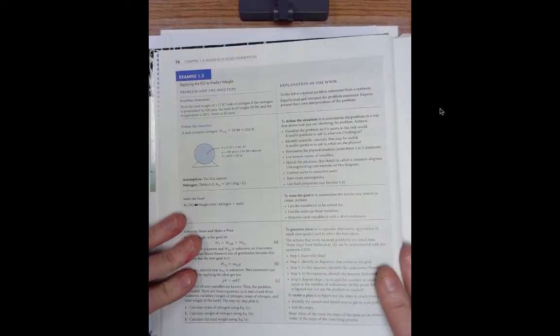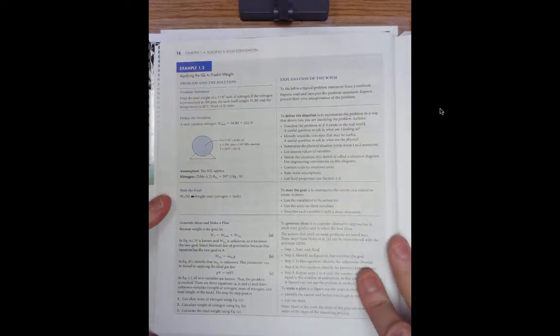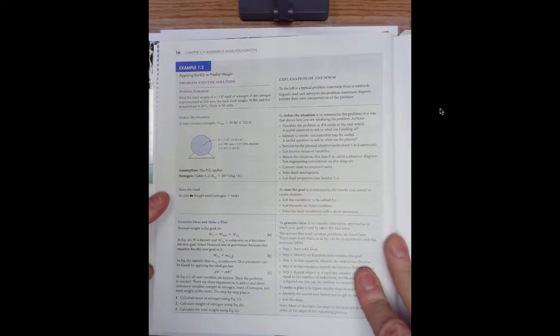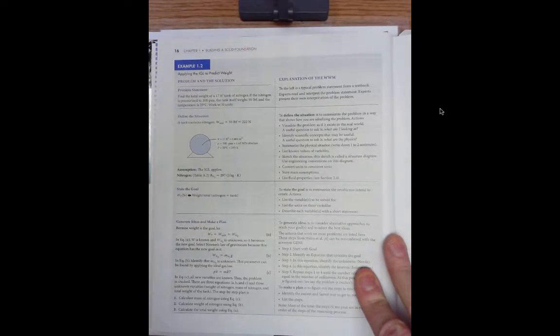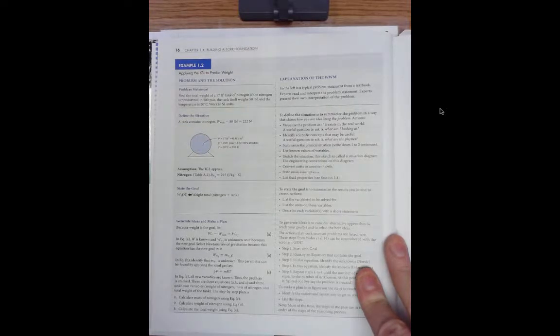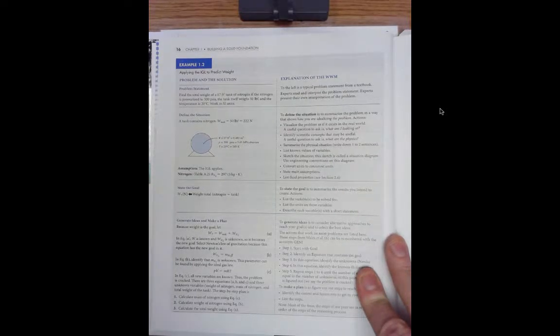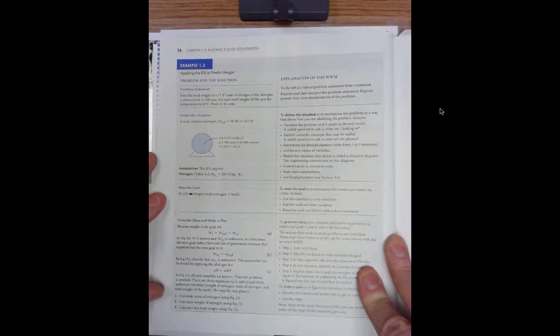Okay, the problem I want to examine rapidly is this one, example 1-2, and we're asked to find the total weight of a 17 cubic foot tank of nitrogen if the nitrogen's at 500 psi absolute, and the tank itself weighs 50 pounds and the temperature is 20 degrees Celsius, and we're told to work in SI units. Now I like this as an example because it's mixing units and it's going to require unit conversions and a little bit of thinking. So this is a good place to start.